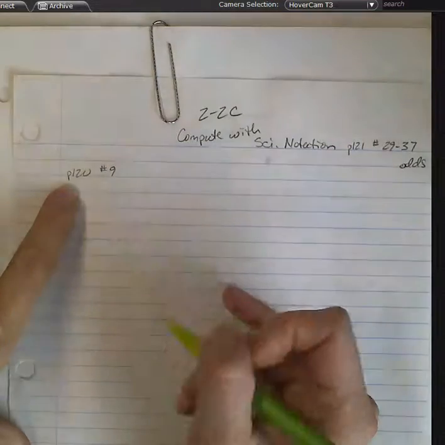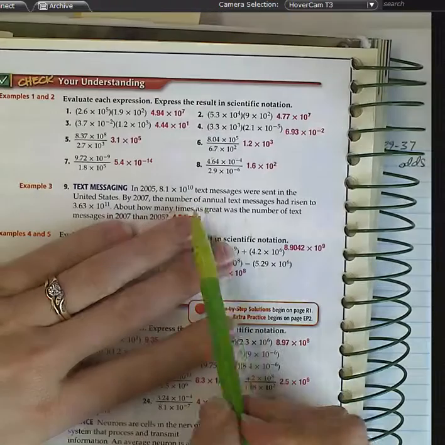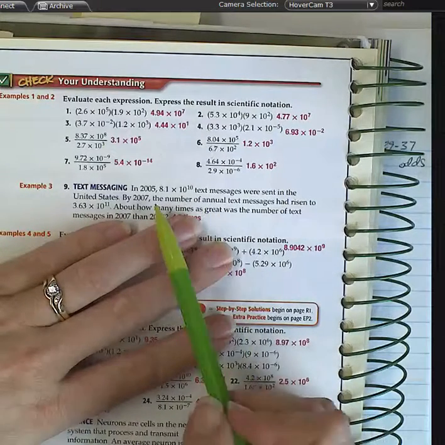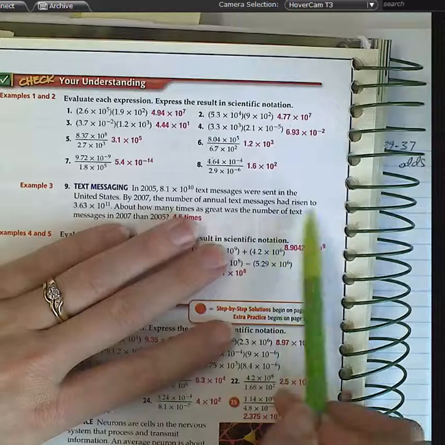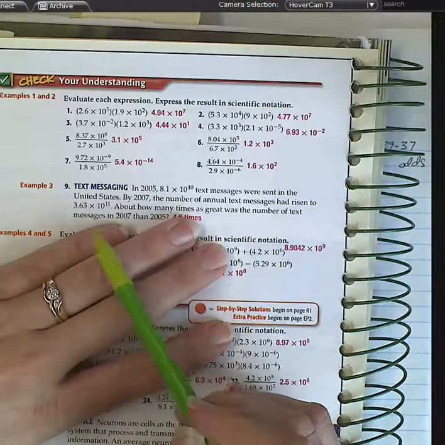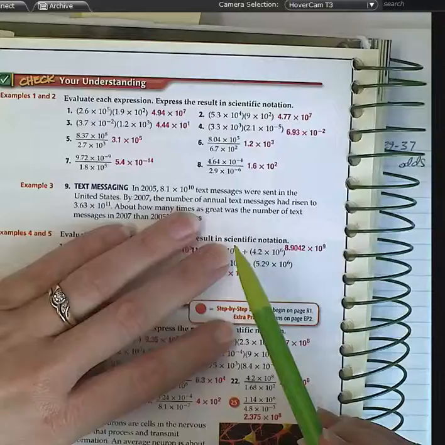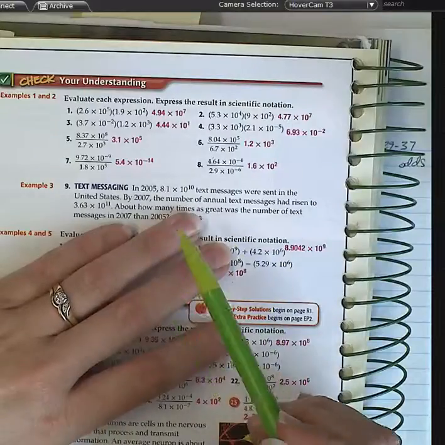In 2005, 8.1 times 10 to the 10 text messages were sent in the United States. That's a lot. By 2007, the number of annual text messages had risen to 3.63 times 10 to the 11th. About how many times as great was the number of text messages in 2007 than 2005?